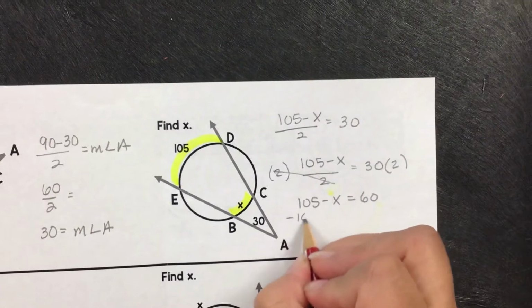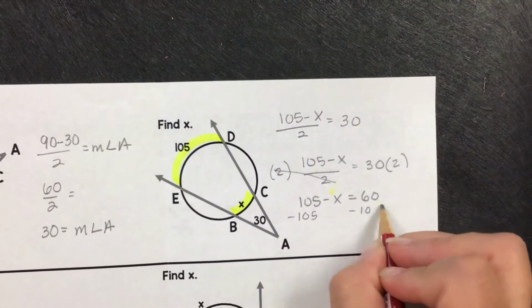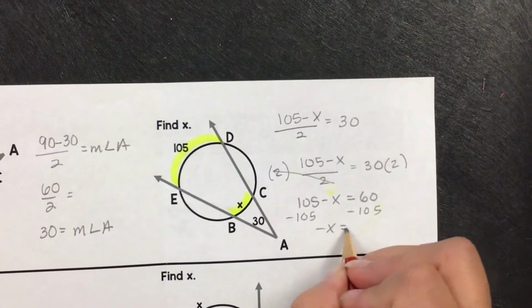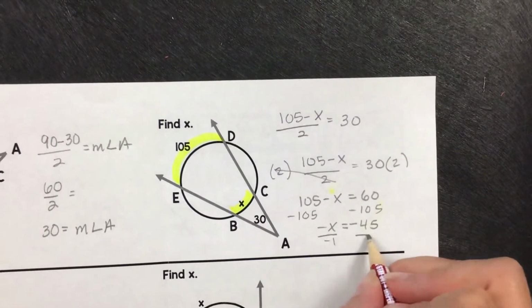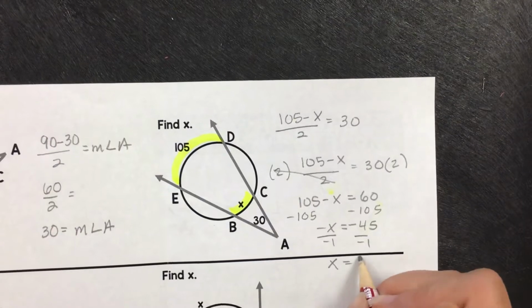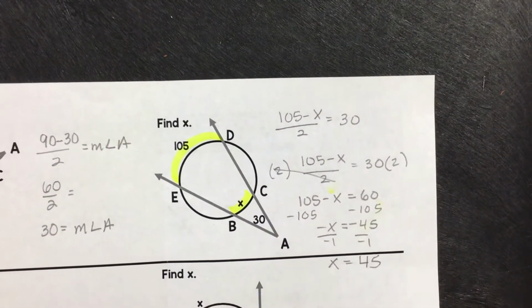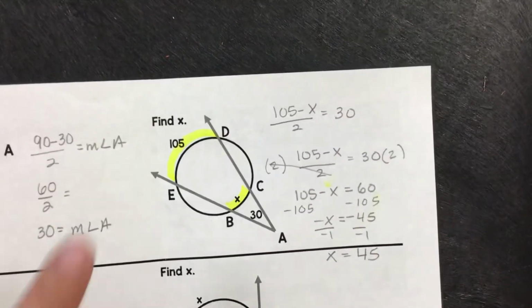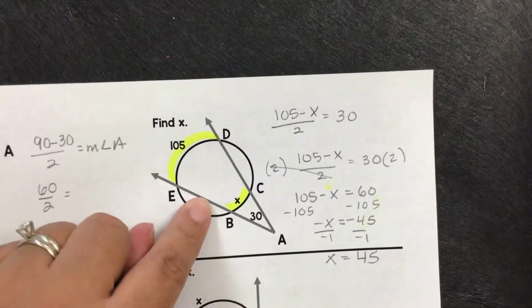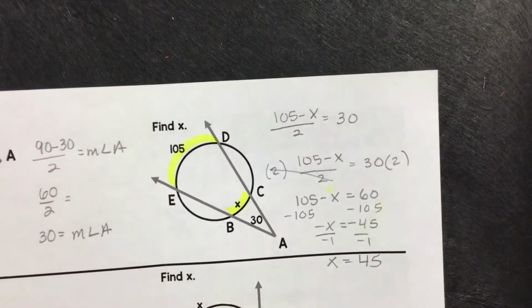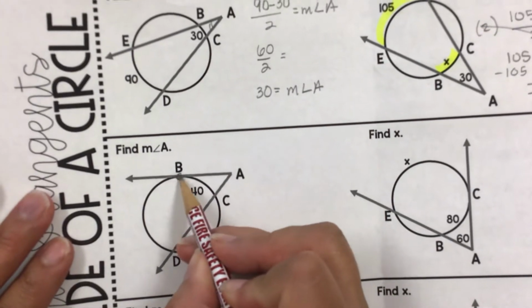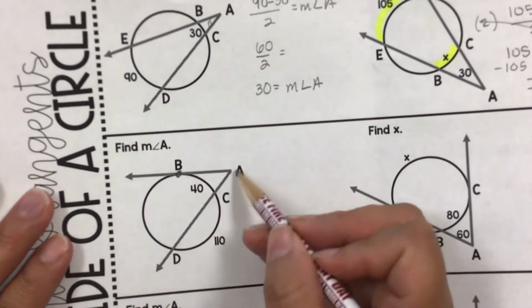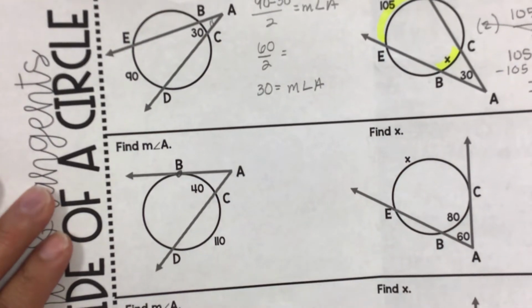I'm going to subtract 105 from both sides. Negative x is equal to a negative 45. You can divide by -1 to both sides. X is equal to a positive 45. All right, so this was 2 secants, 2 lines that go through the circle. But they all work the same. This is a tangent because it only touches once, and a secant that touches twice.